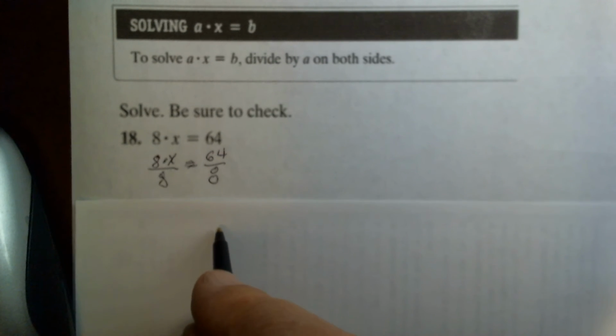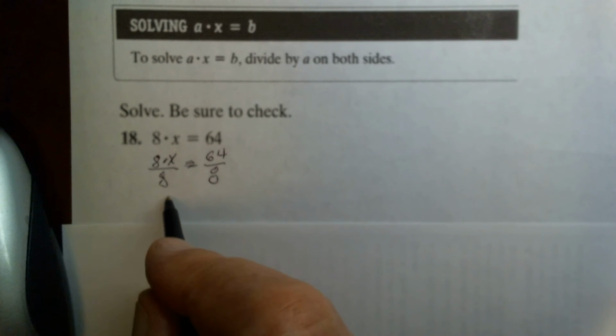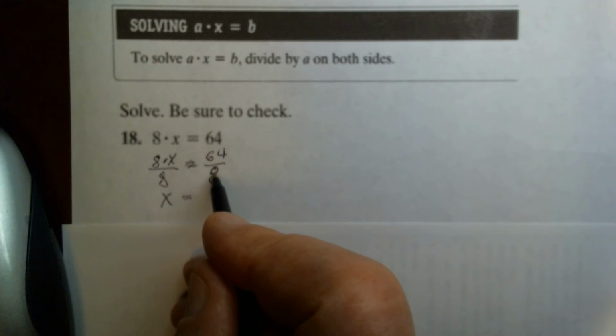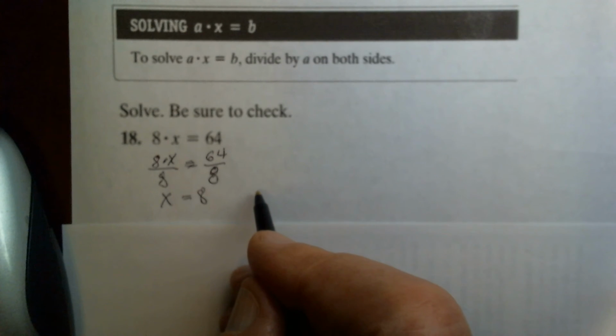On the left side, 8 divided by 8 is 1, or the 8's cancel, so to speak. So we have x remaining, and we know that 64 divided by 8 is equal to 8. So that then seems to be our solution.